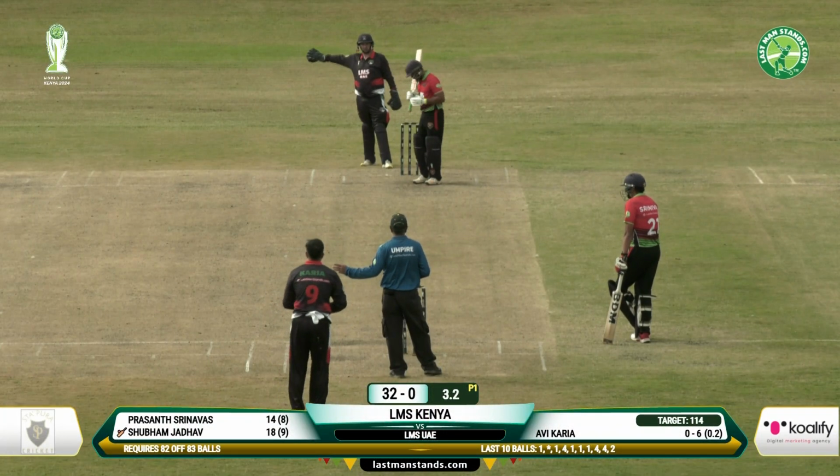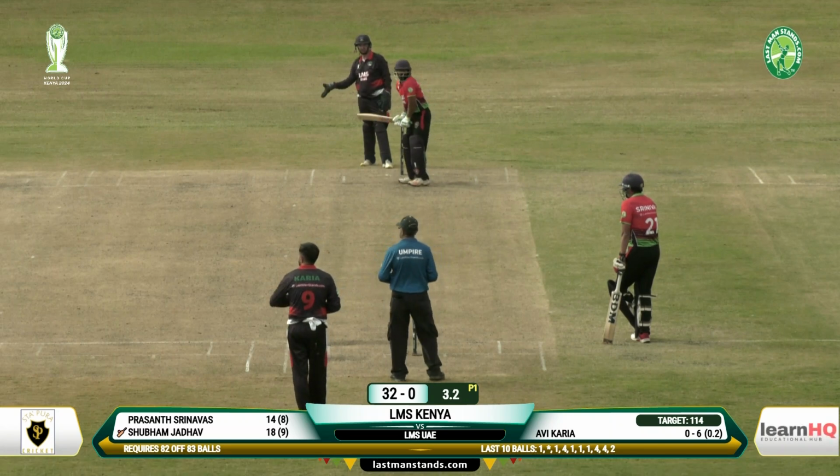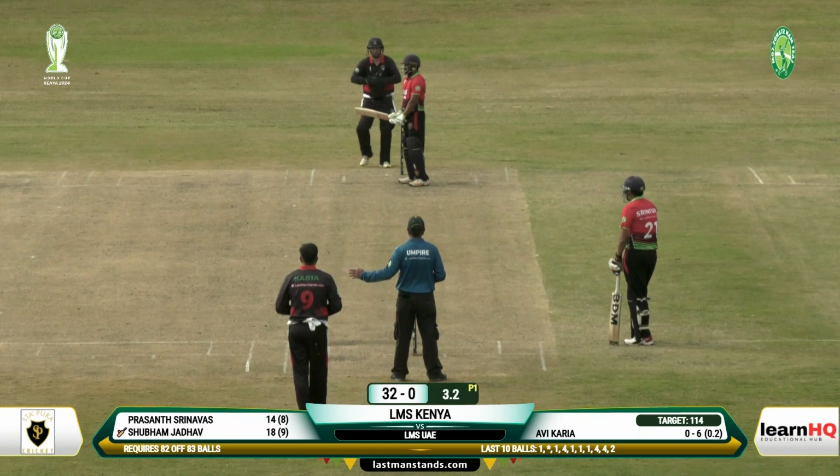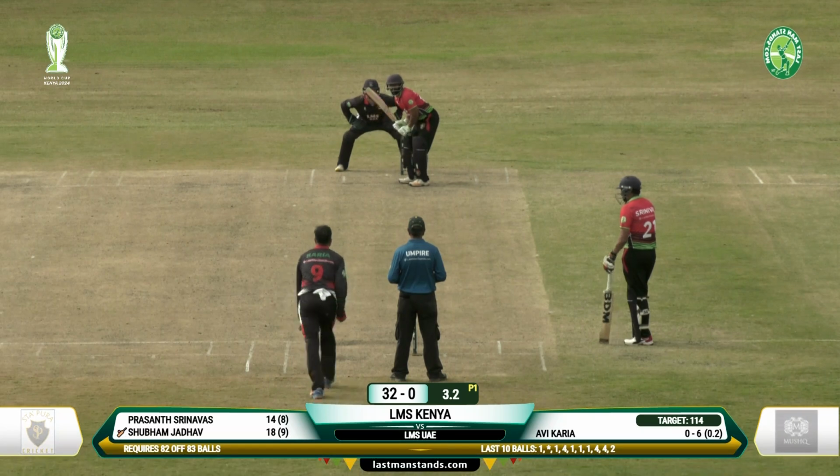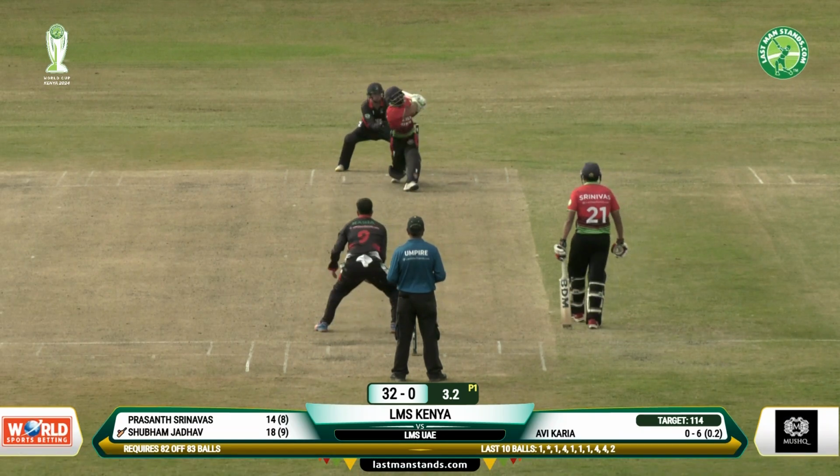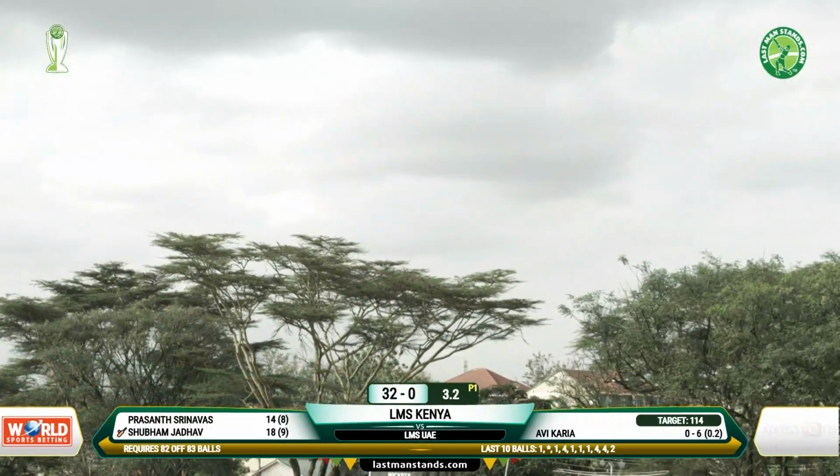A fantastic place to play cricket. I mean, truly unique in the world with the big wildlife all around it. But then also, this is amazing conditions to play in as well here, Jeremiah, at Nairobi Gymkhana, an iconic ground in world cricket.